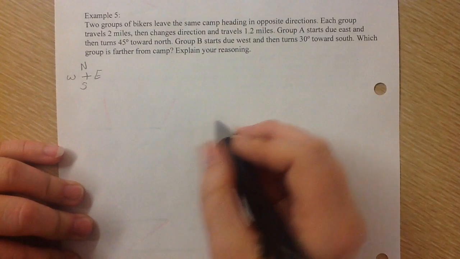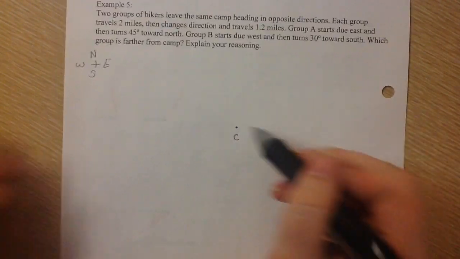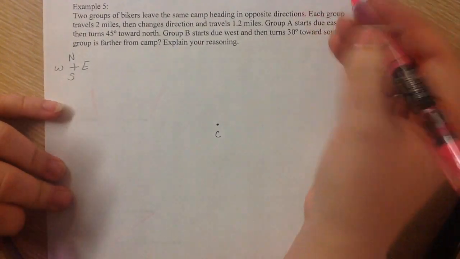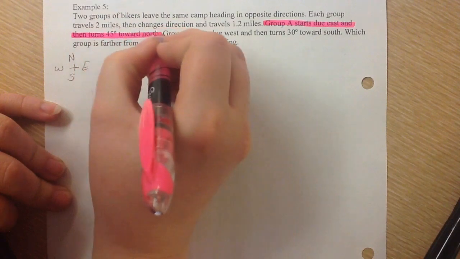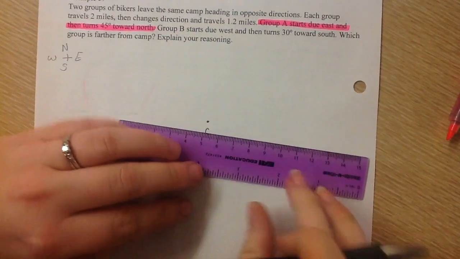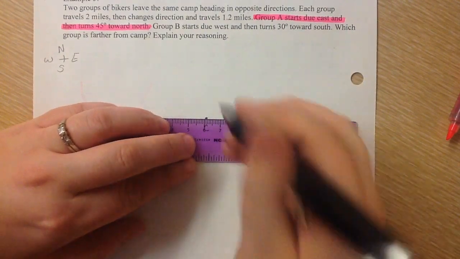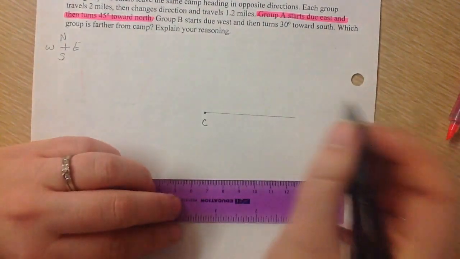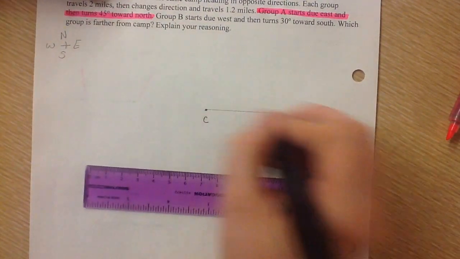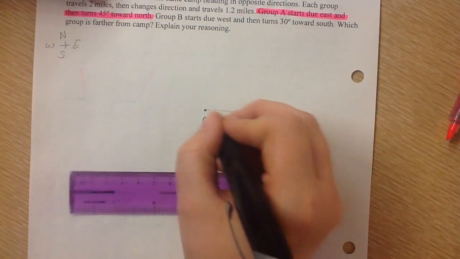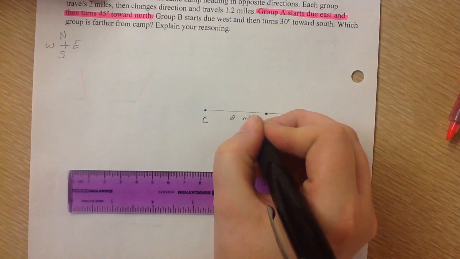I'm going to take advantage of this huge space. Here, let's call this camp. Okay, so to get the directions that they're heading, let's start here. Group A starts due east and then turns 45 degrees towards north. So they're heading due east, which would be this direction. So this is the direction they're heading. And each group travels 2 miles. So they're going to go this way for 2 miles. So they end up here. So this would be 2 miles here.